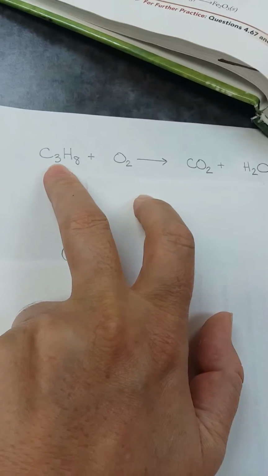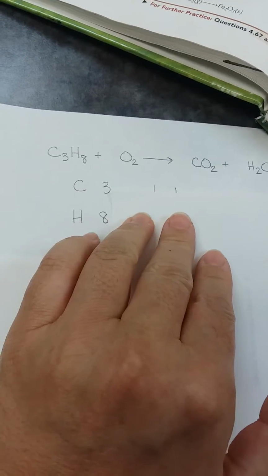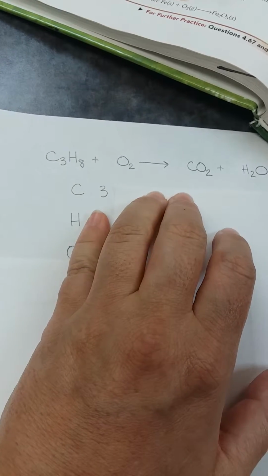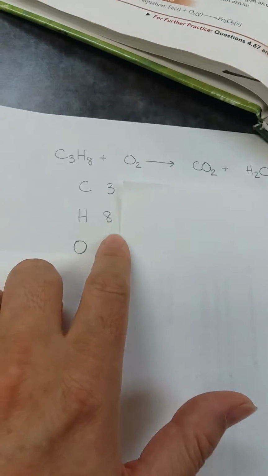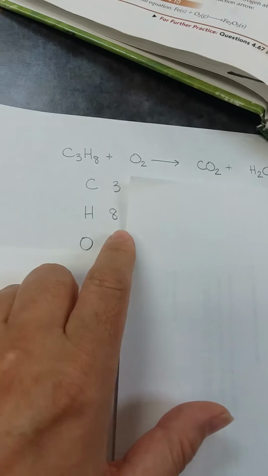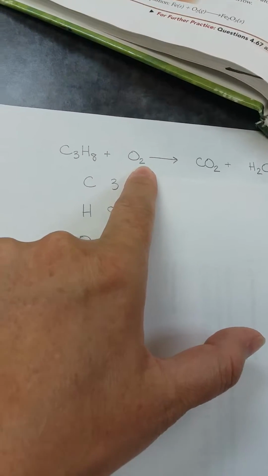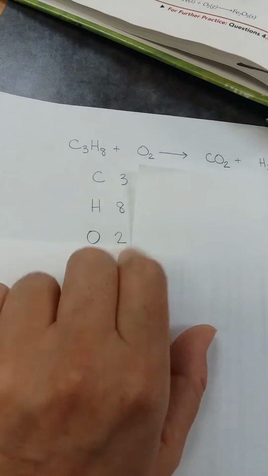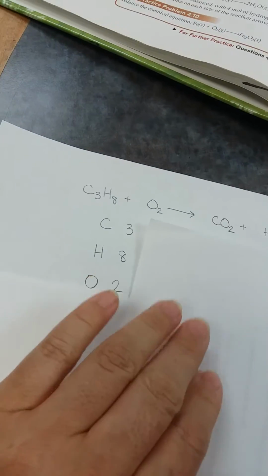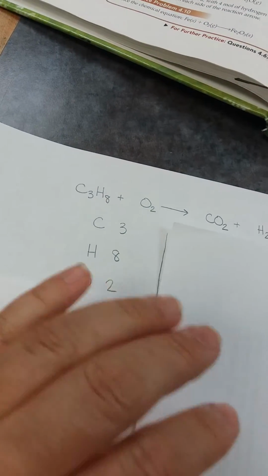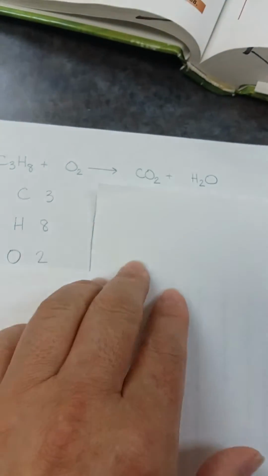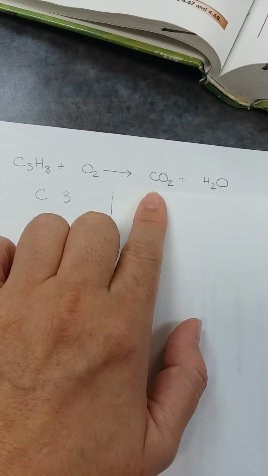The subscript 3 tells me I have 3 carbons, the subscript 8 tells me I have 8 hydrogens, and the subscript 2 tells me I have 2 oxygens. And then I draw my line that indicates a separation between the reactant side and the product side. And then I do the same thing for the product side.